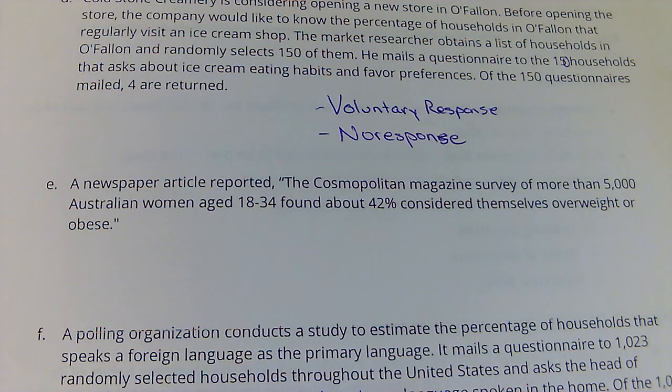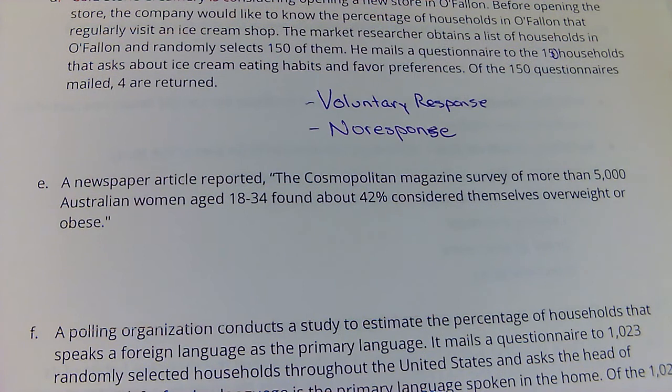A newspaper article reported the Cosmopolitan magazine survey of more than 5,000 Australian women aged 18 to 34 found about 42% consider themselves overweight or obese. So what's wrong with the survey?